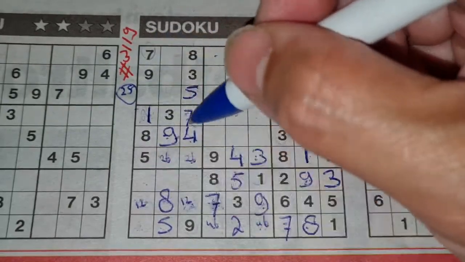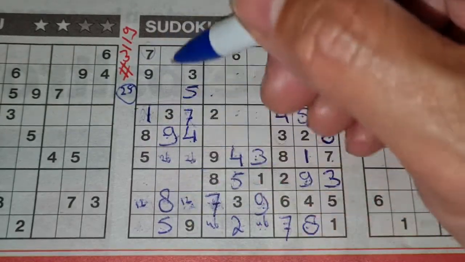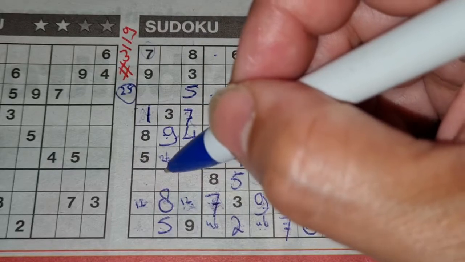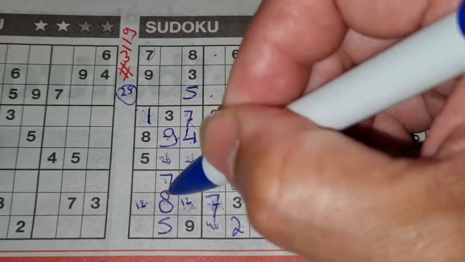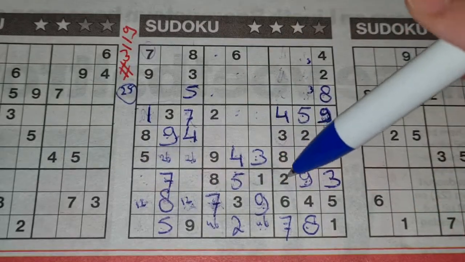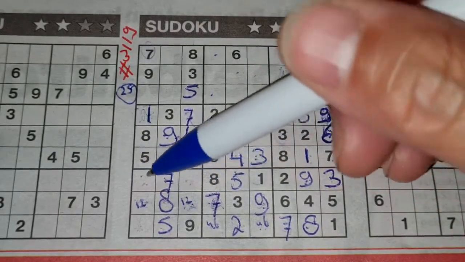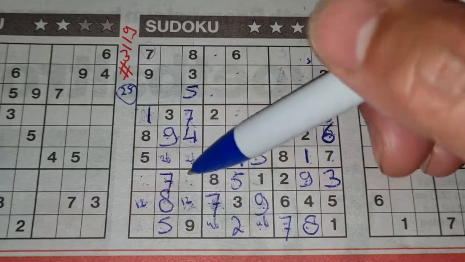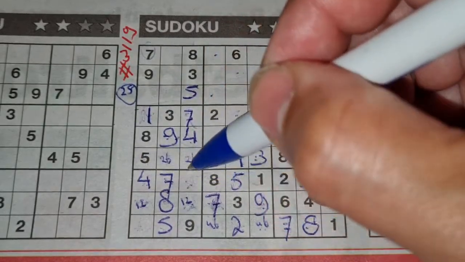7 in the first column, 7 in the third column. So in the column between, the second column, the only place for the 7 should be there. 2 numbers left in this row. 4 is missing and a 6 is missing. We see here 4, no 4 there. 4 should be here and a 6 goes there.